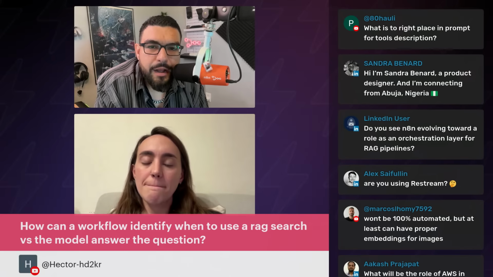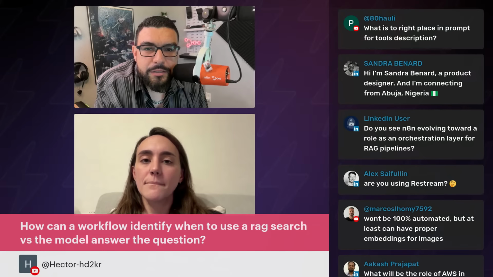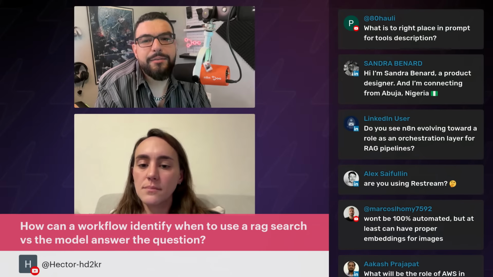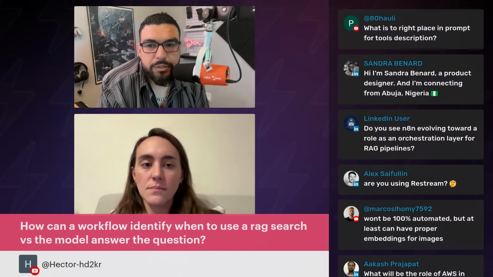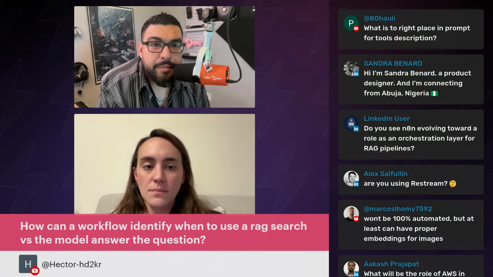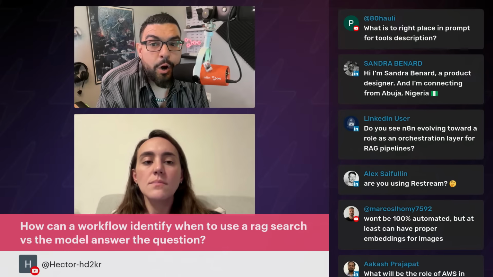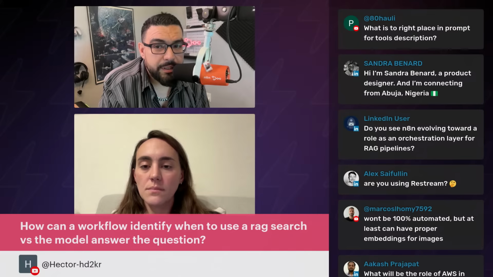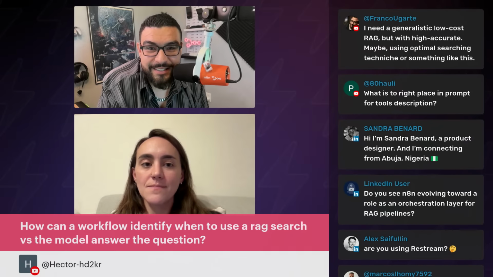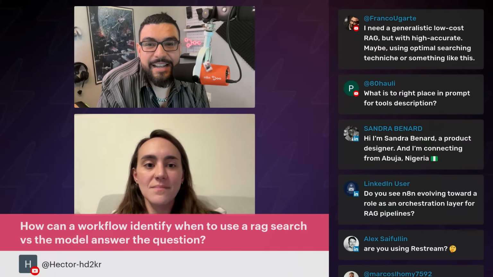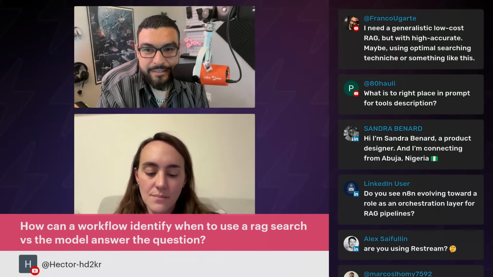I see here, what is the right place to prompt for tools description? One thing I've been doing wrong recently, that I only recently fixed in n8n, is that I've been hard coding the tool names and the tool descriptions inside of the agent's system message.